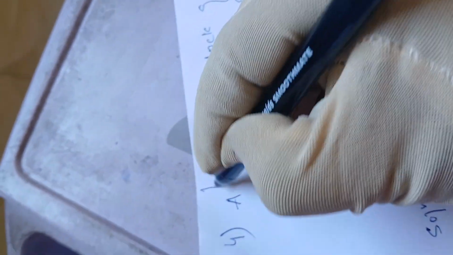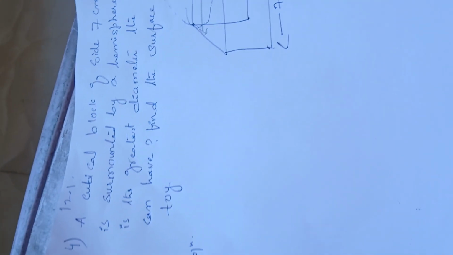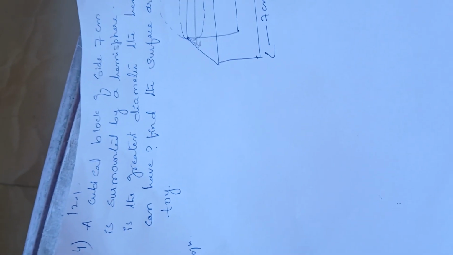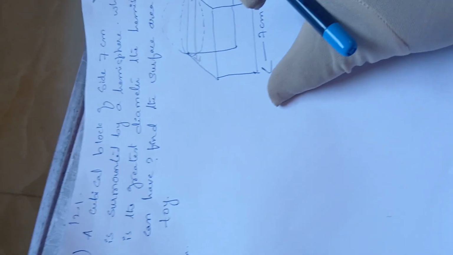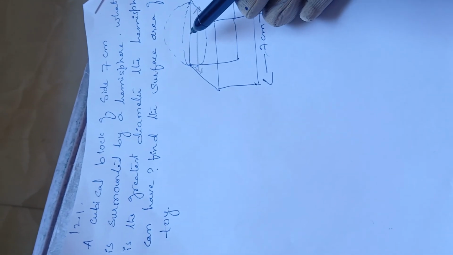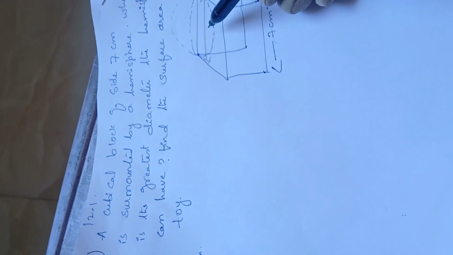So again we are solving the same exercise 12.1, that is surface area and volume. The fourth question is: a cubical block of size 7 centimeters is surmounted by a hemisphere. So it is a cubical block with sides of 7 centimeters, above which there is a hemisphere. What is the greatest diameter the hemisphere can have? Find the surface area of the toy.